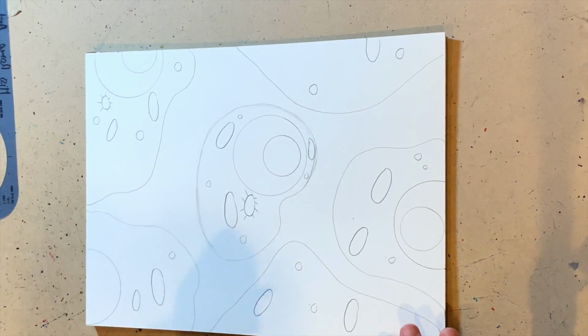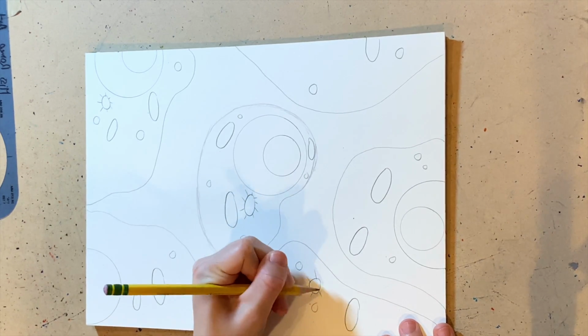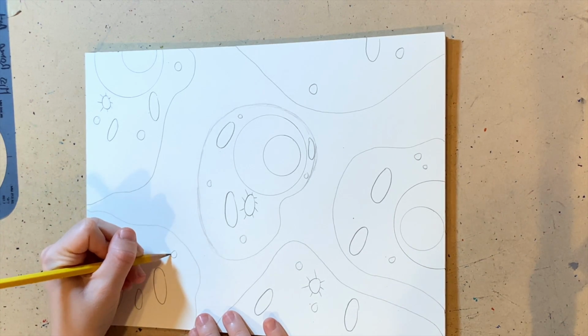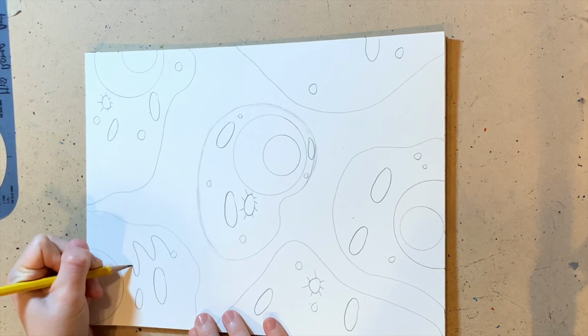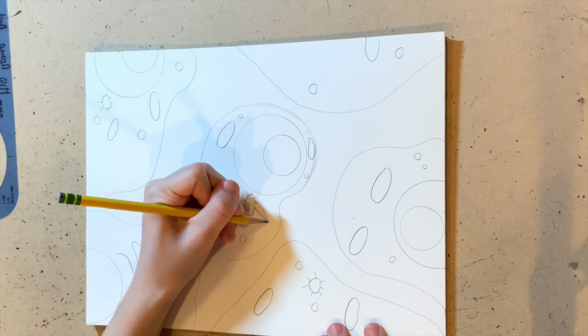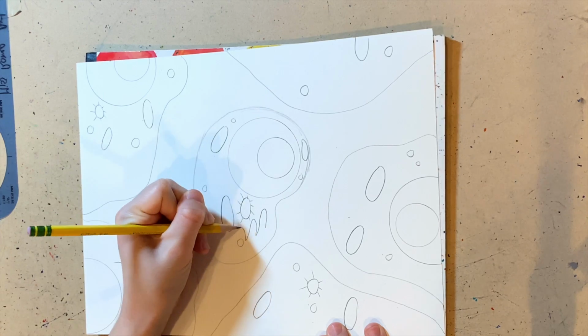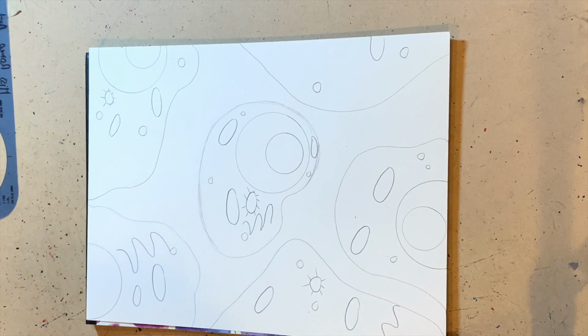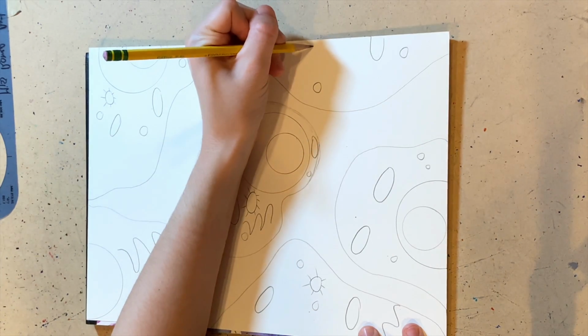Adding everything inside. I'm going to keep going. And now I'm going to add the lines inside of my bacteria. So now I just added shapes, now I'm adding lines. I'm going to do a wavy line for my bacteria. So I'm starting off with wavy lines first, and I'm placing them inside of the bacteria.